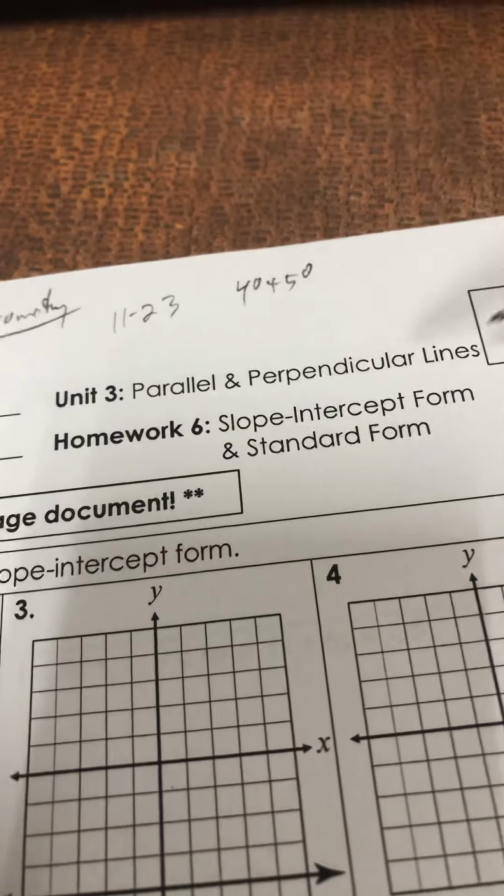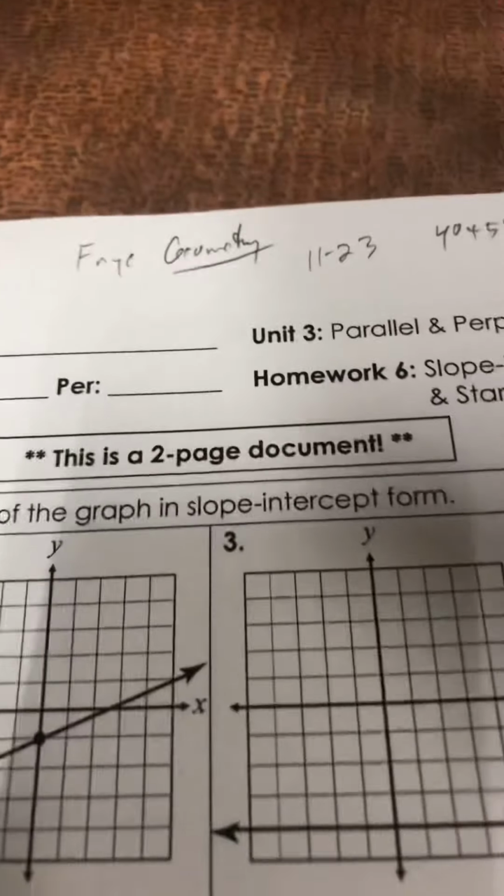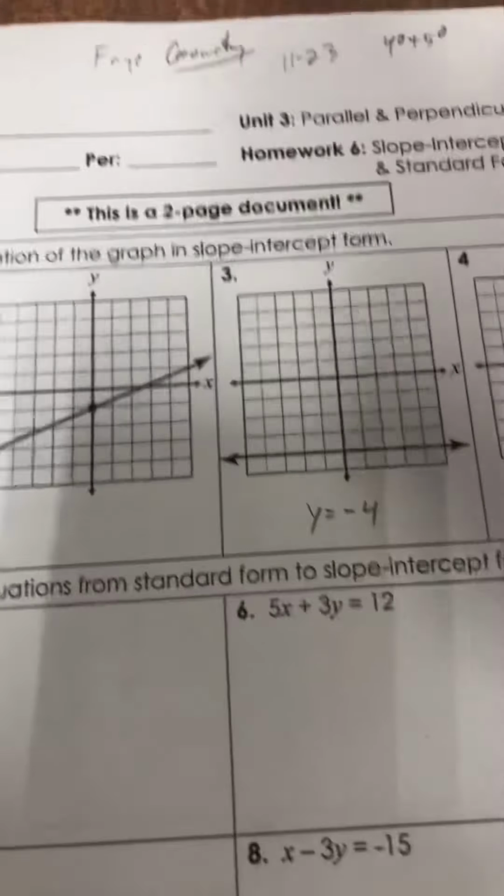Hello geometry students. I am looking at Unit 3, Parallel and Perpendicular Lines, Homework 6, Slope-Intercept Form and Standard Form for Mr. Fry. Now let's get into it. I'm going to mostly look at the odd ones.